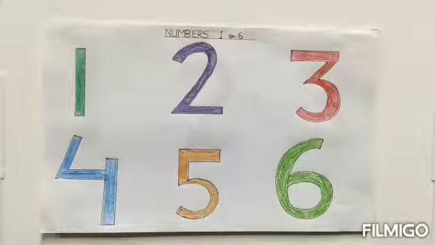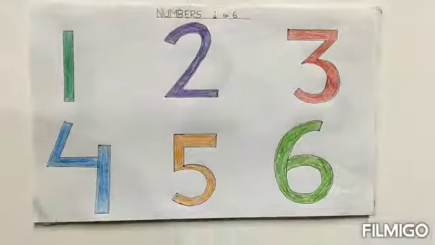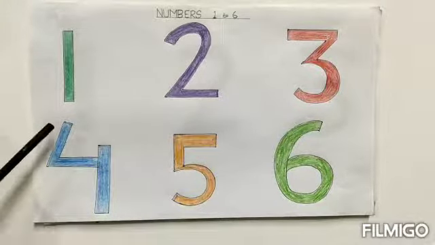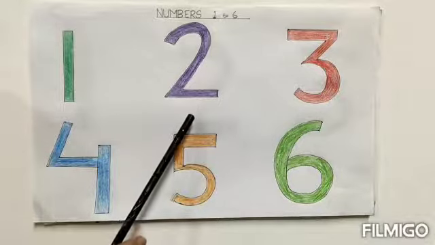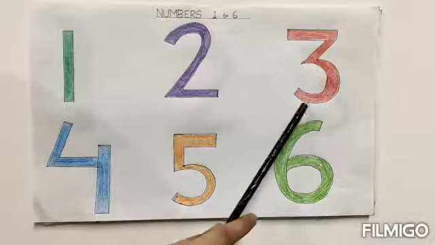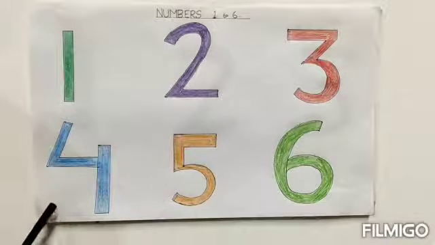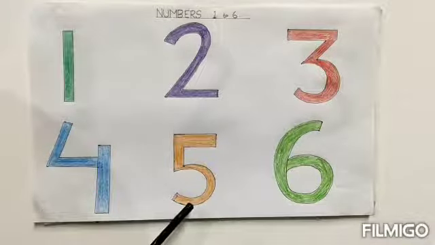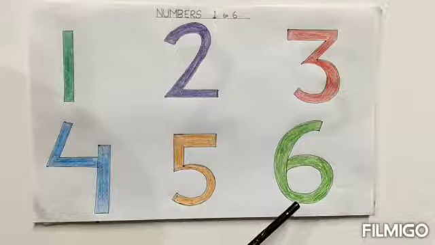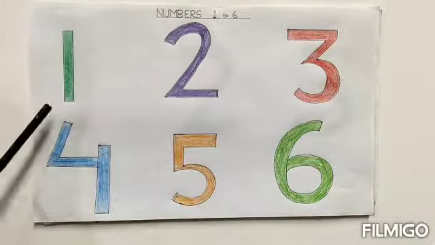Students, these are the first 6 counting numbers. So, let's learn about these numbers. Students, let's read. 1, 2, 3, 4, 5, 6.